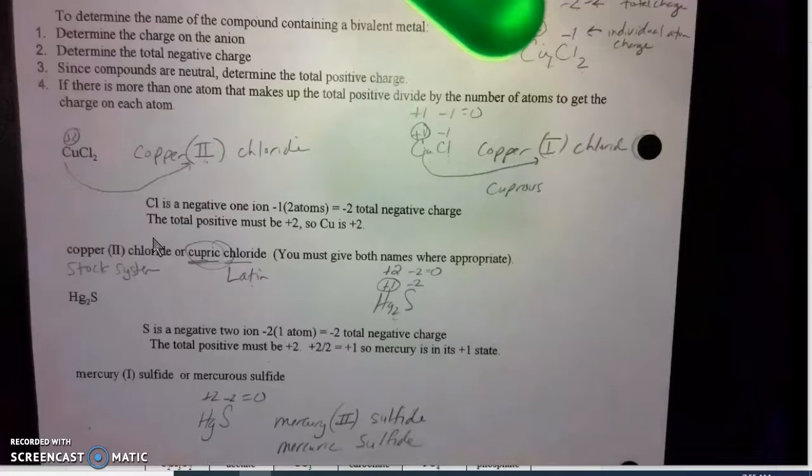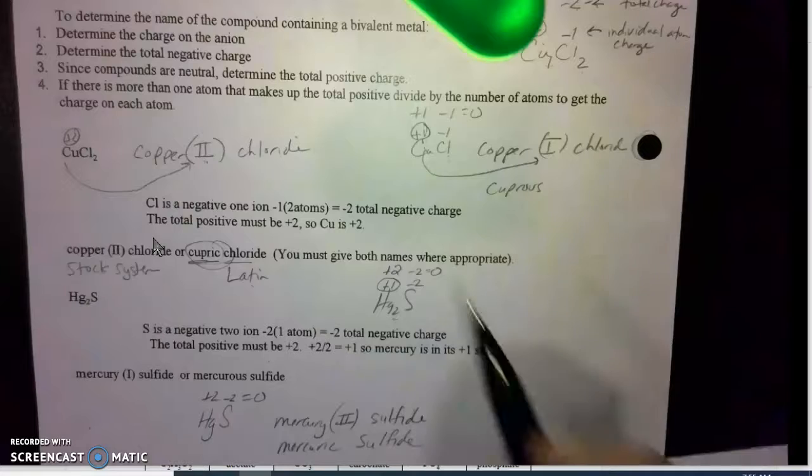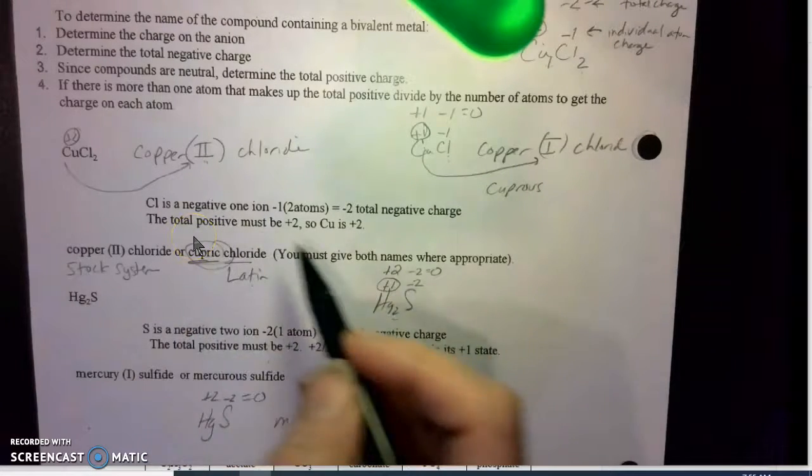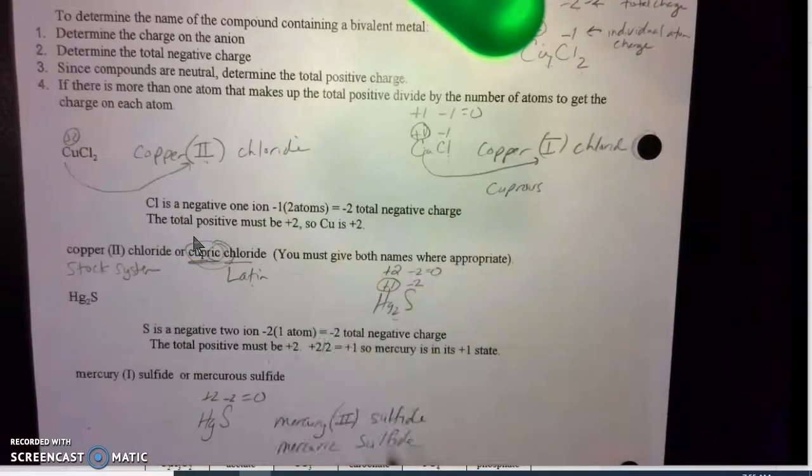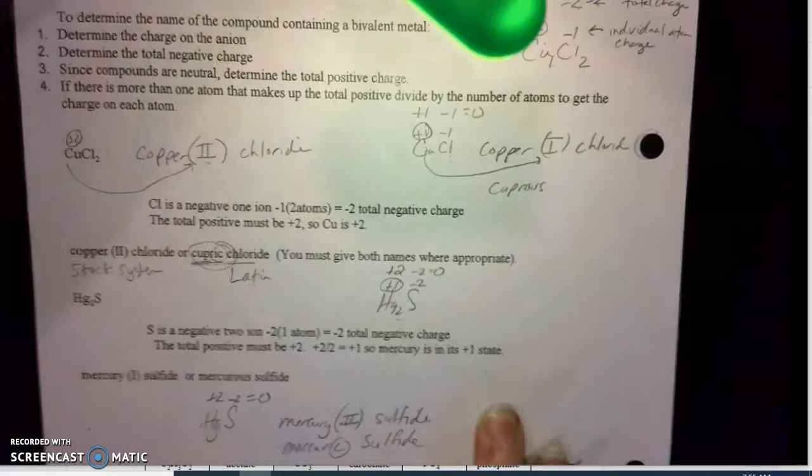So you might think that these IC endings mean 2 and OUS means 1. It's really higher and lower. So you're going to have a group of elements. So copper and mercury fall under the +1s and +2s.